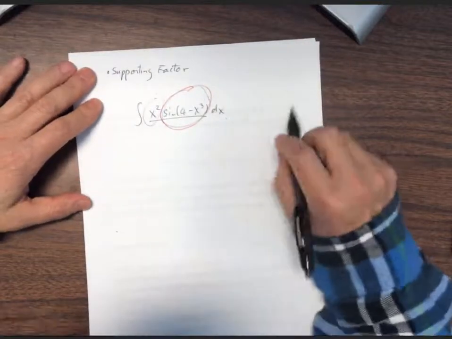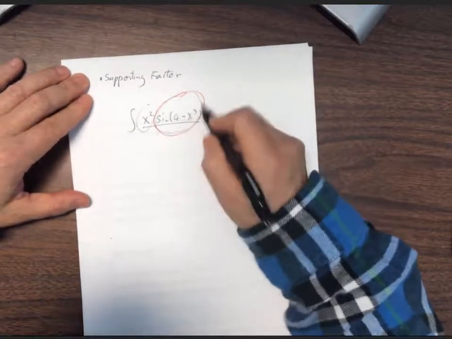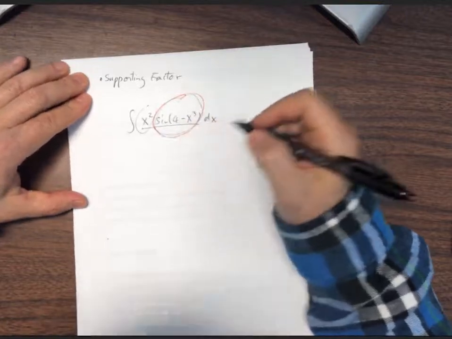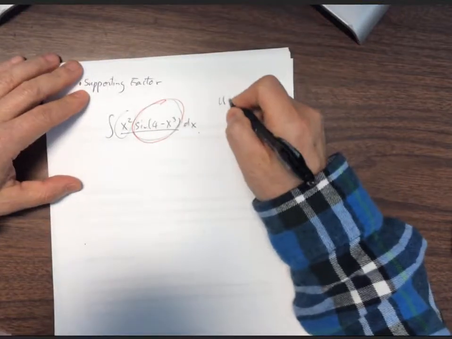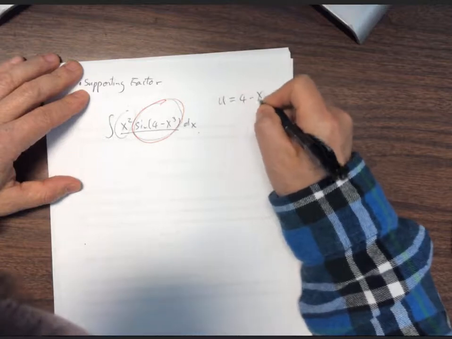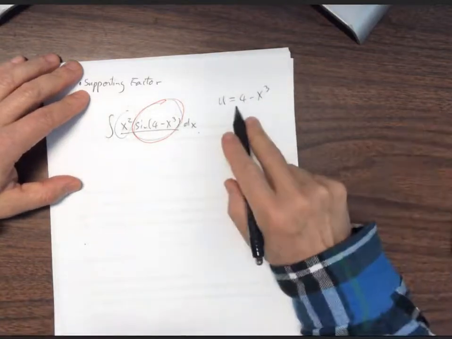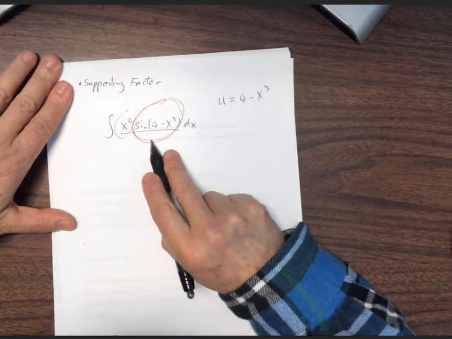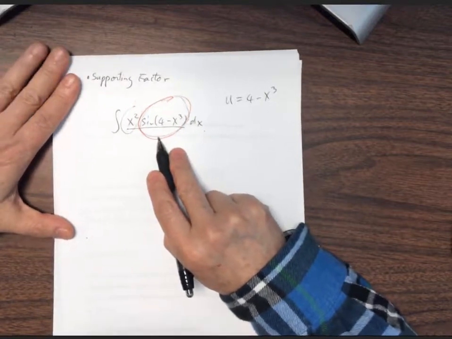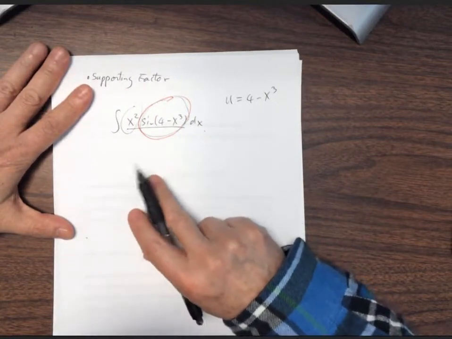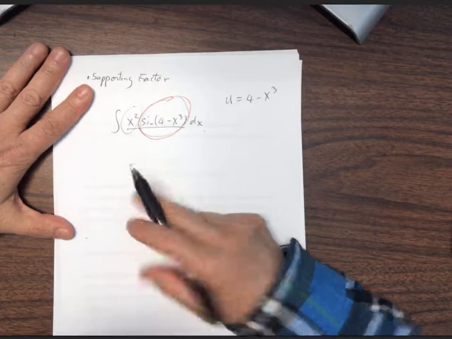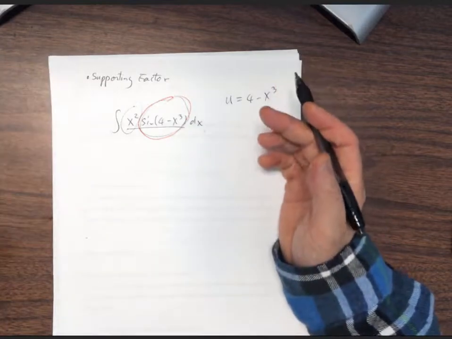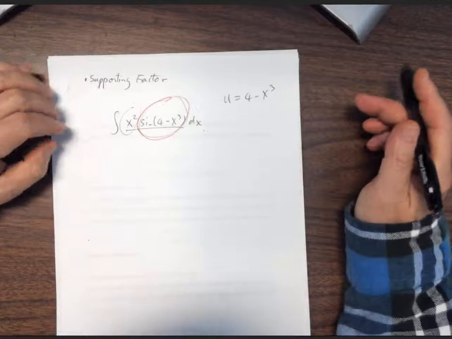With this simple criteria in mind, in order to simplify this more complicated part, it's natural to try u equals 4 minus x to the third power. With this, the more complicated part can be reduced to simply sine u, which we can integrate directly by applying the formula.